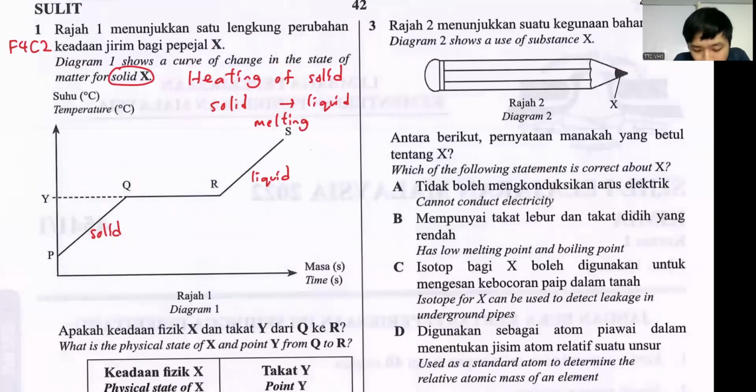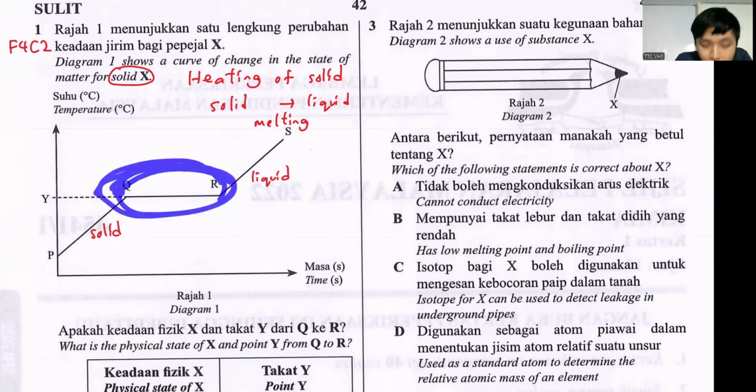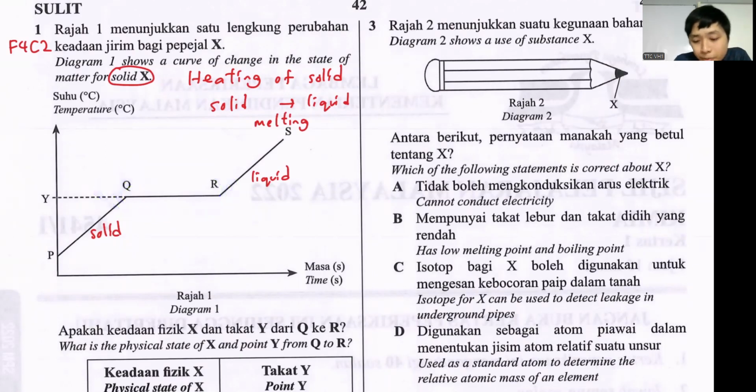This is the time where the state changes from solid to liquid. Solid is on the way to liquid, so it can be half solid and half liquid. Not exactly half, but it depends on time.